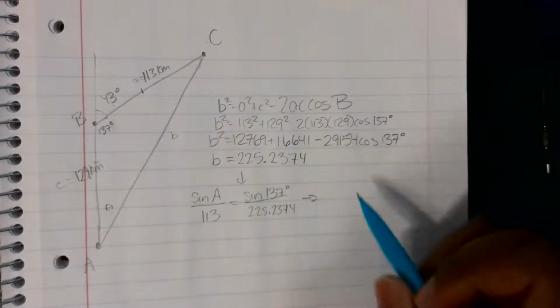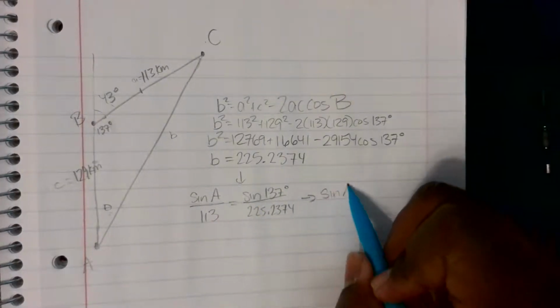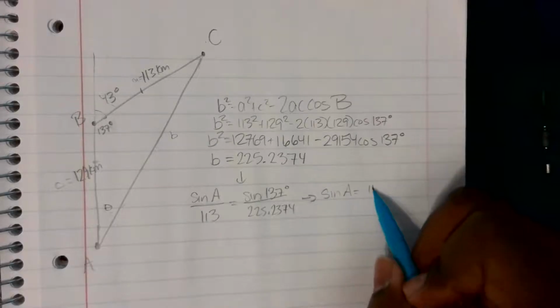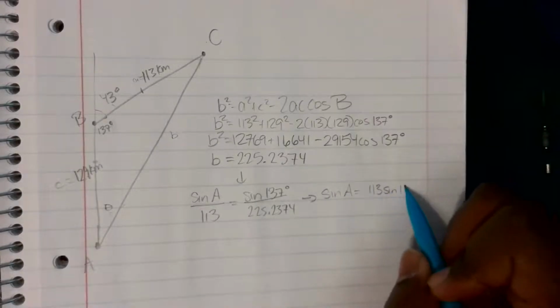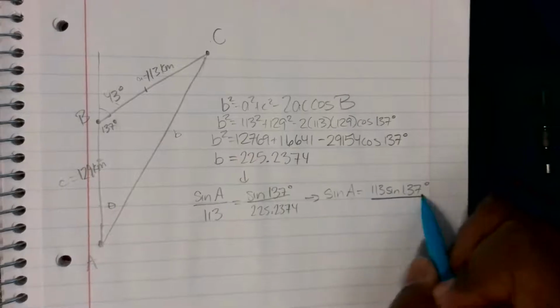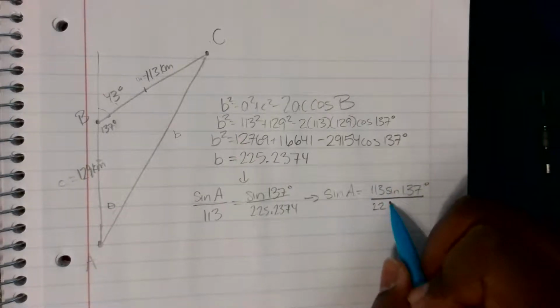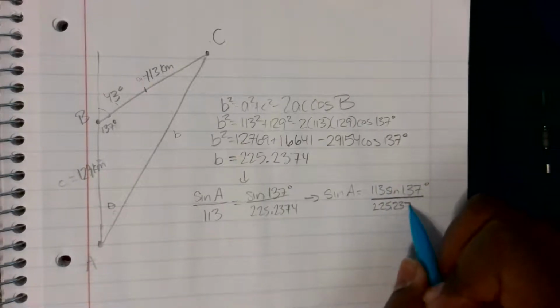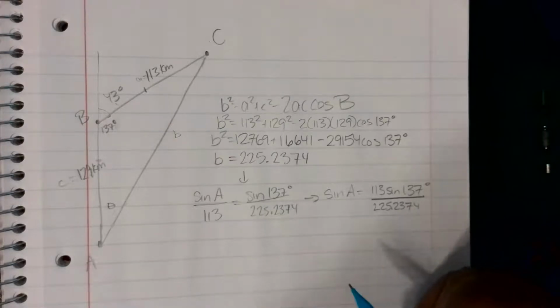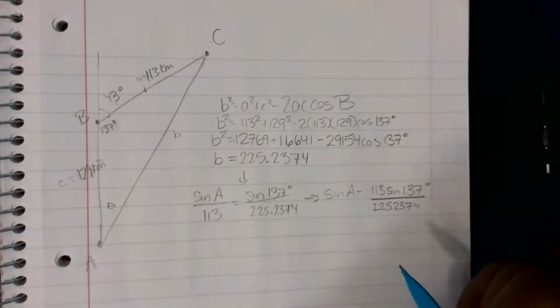So very little algebra. Sine of big A is equal to 113 sine of 137 degrees over 225.2374. Your calculator can handle this.